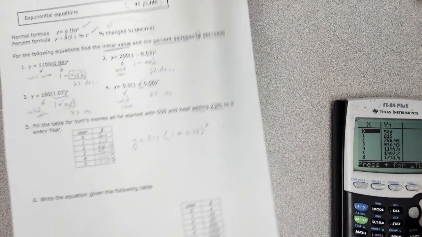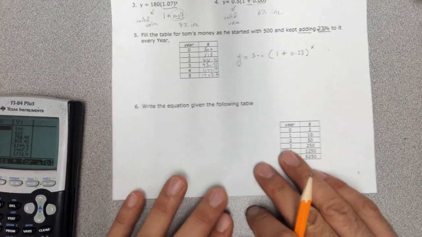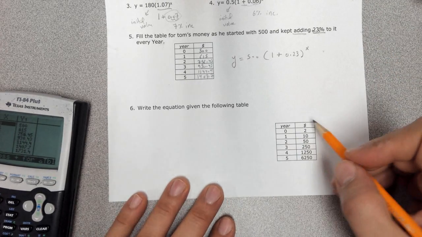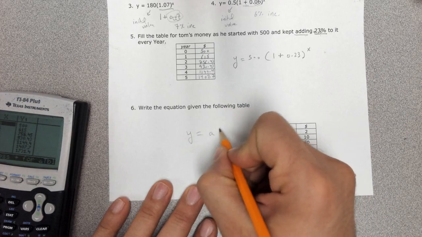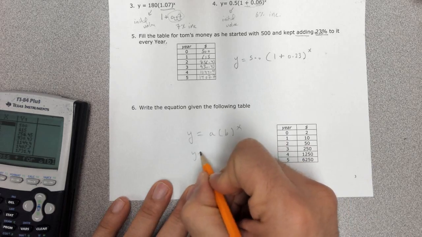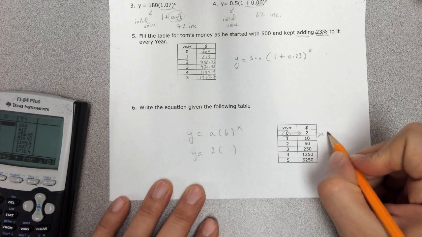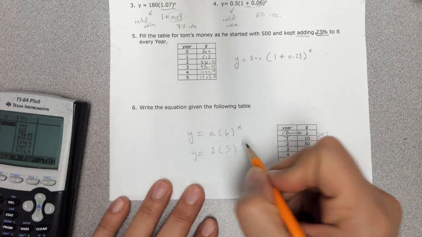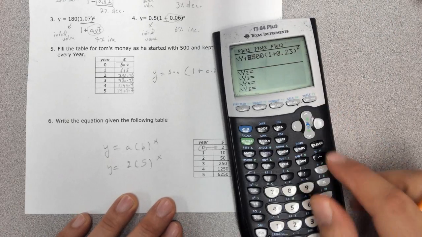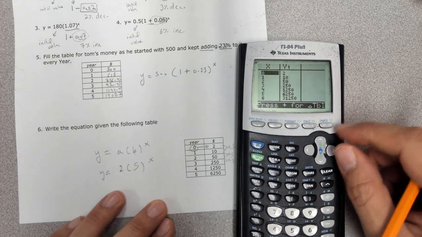Okay, let's do it again. This time it says, write the equation given the following table. Now for this one, I don't see any percentages because there aren't any decimals. So we're going to try to see if we can locate it the regular way first. So y equals a times b to the x. A is the initial value. When we first started at number 0, we have 2. From here to here, I'm multiplying by 5. From here to here, I'm multiplying by 5. From here to here, I'm multiplying by 5. So the rate is 5 to the x. Now, I don't stop right there. I try to see if I can make it work. 2 times 5 to the x. And it's exactly the same.